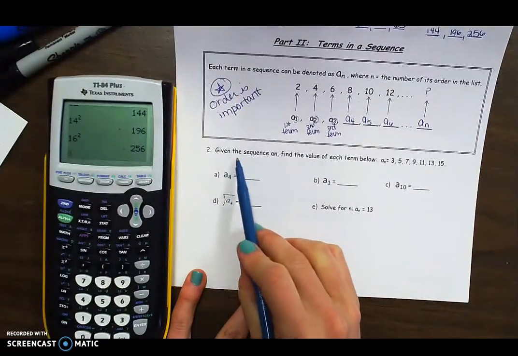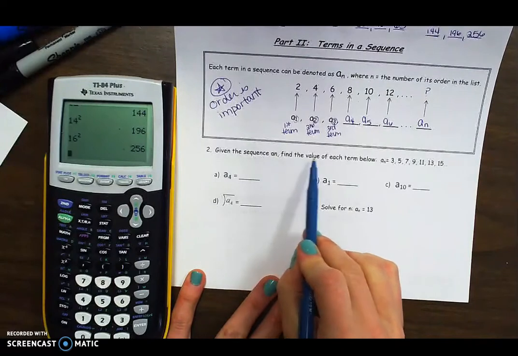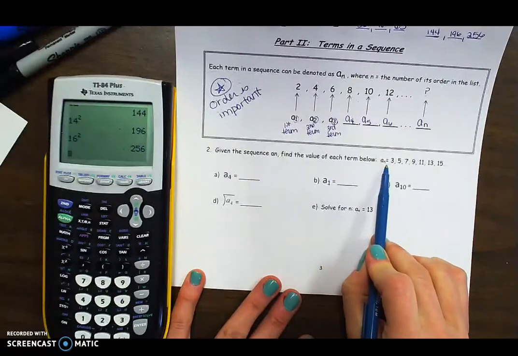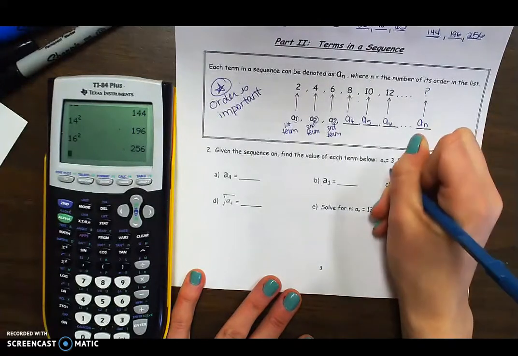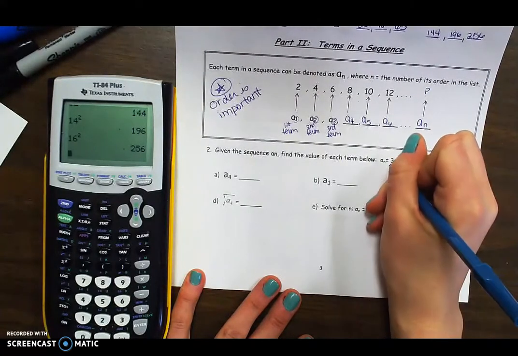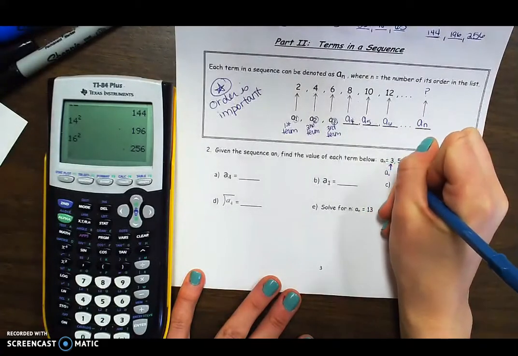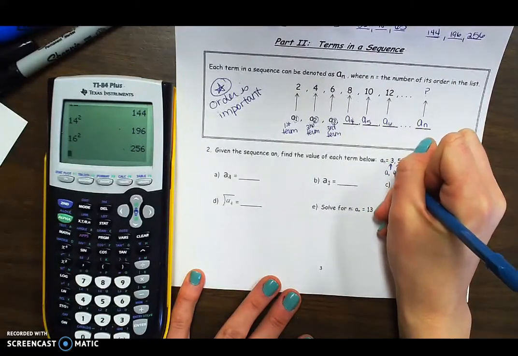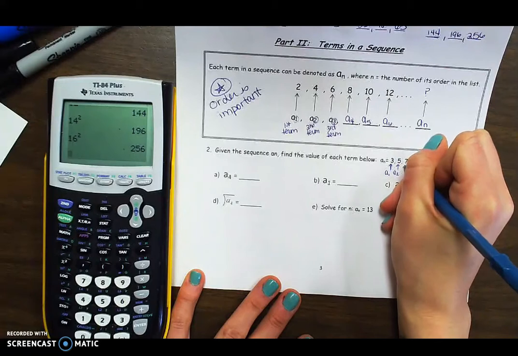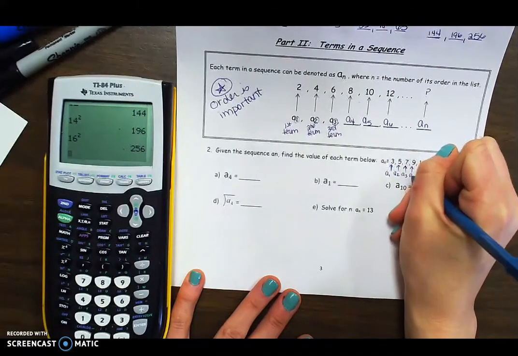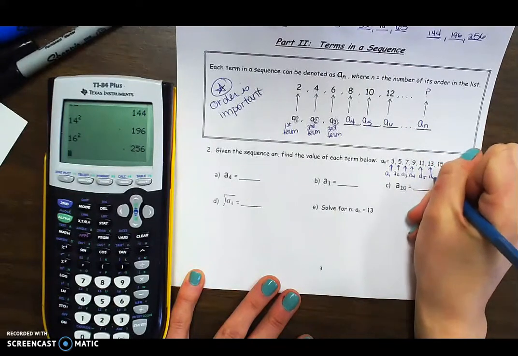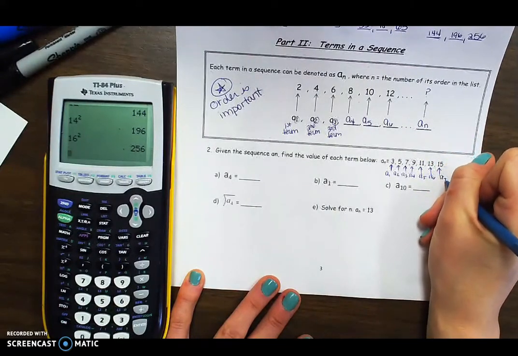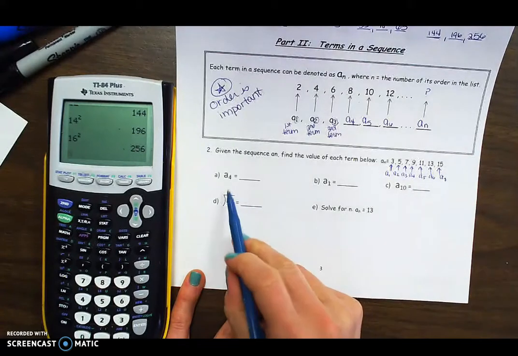Given a sequence a sub n, find the value of each term below. A sub n equals 3, 5, 7, 9, 11, 13, 15. So 3 is the first number in the list, so this would be a sub 1. 5 is the second number, so this would be a sub 2. A sub 3, a sub 4, a sub 5, a sub 6, and this would be a sub 7. So let's go ahead and answer the questions now.